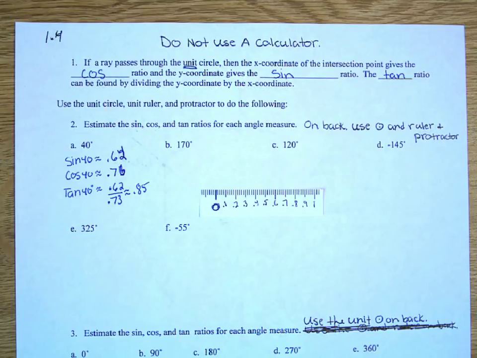Cruising now? Yep, now we're rolling. Lexi, what do you have? Negative, no, this is 0, and then we go this way. Yes, that's correct.